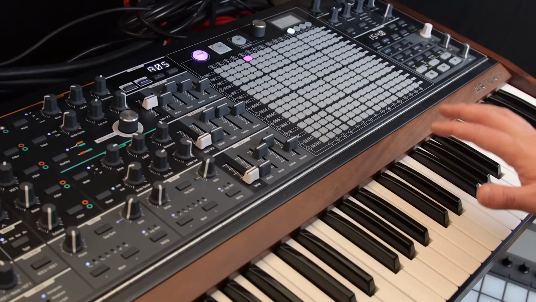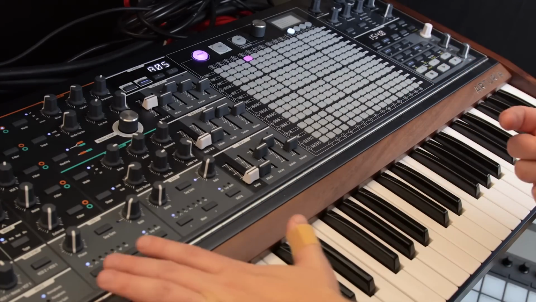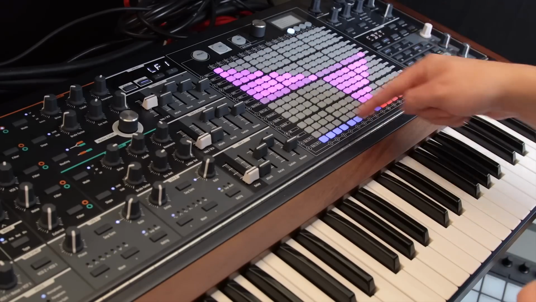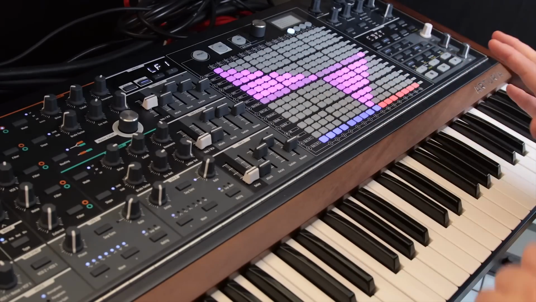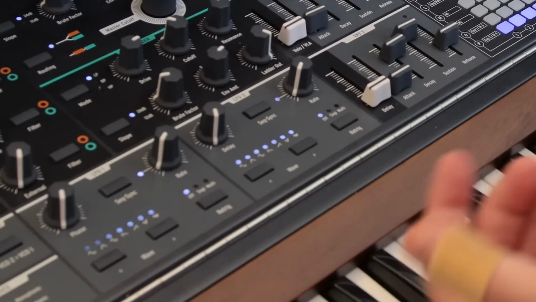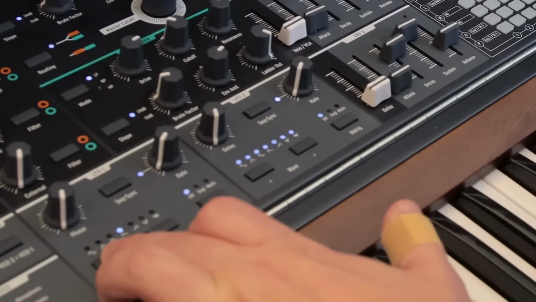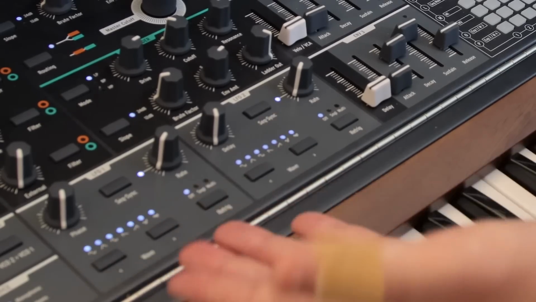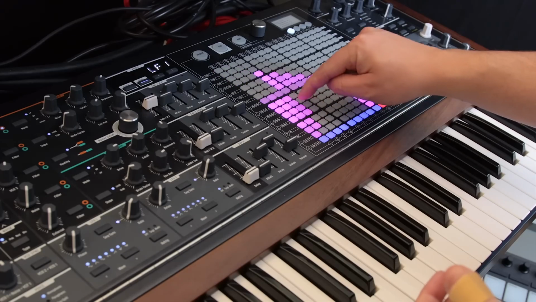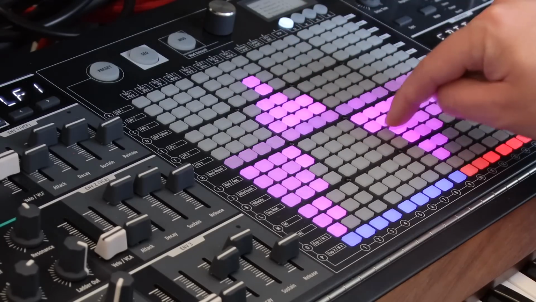The first feature I want to show you is the custom LFOs. You can draw your own LFO. And yeah, just to show you here, this is really cool. You access it by pressing the two buttons here, and you can also just toggle through. So over here we can simply draw whatever shape we want.